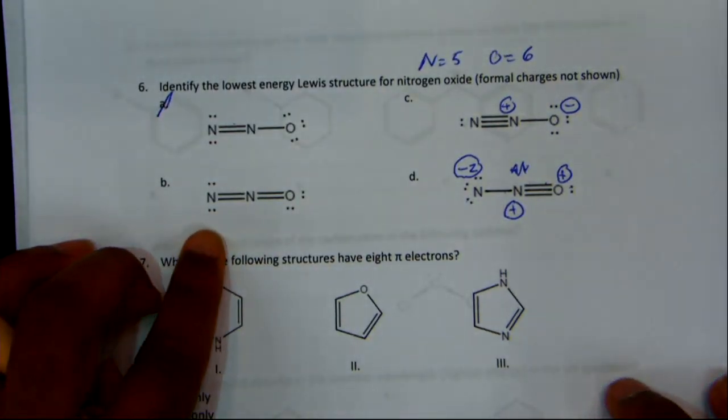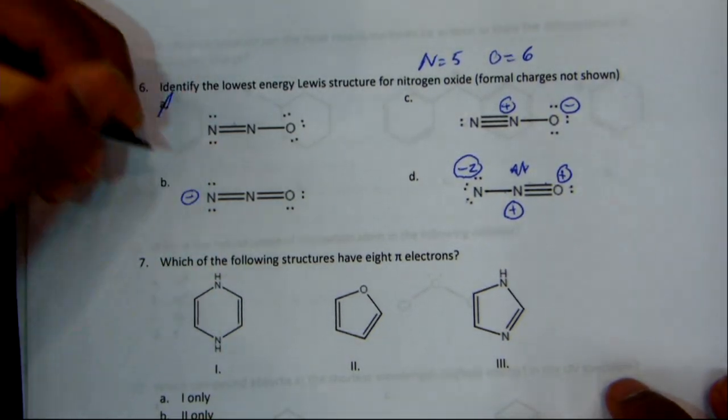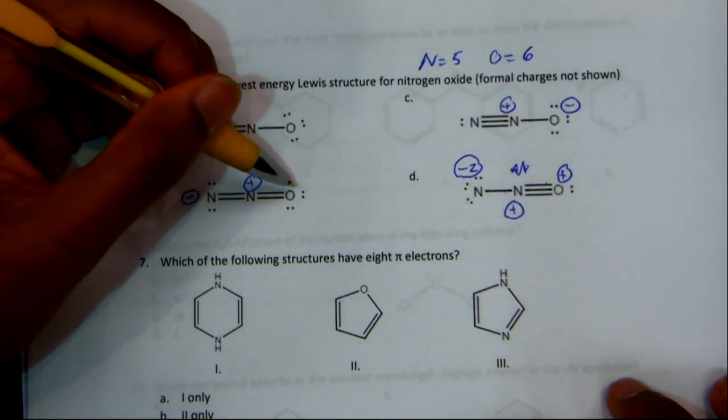And what about this one? Nitrogen would have minus, good. Minus, this nitrogen plus, and this oxygen is good.